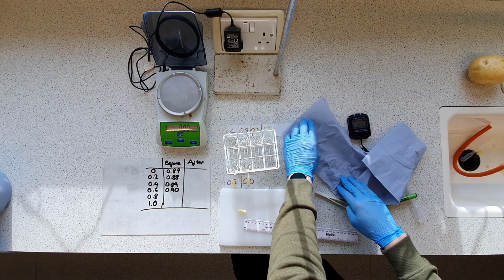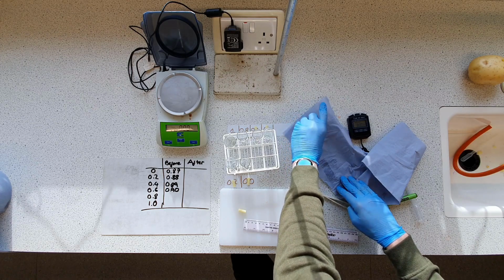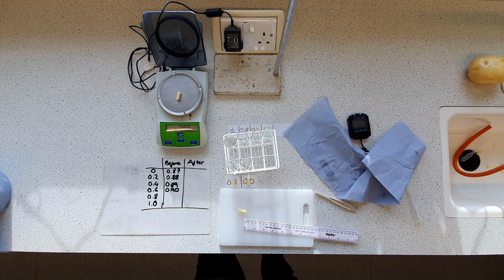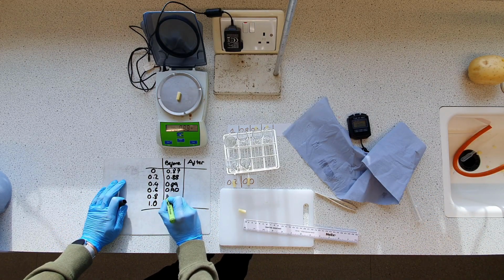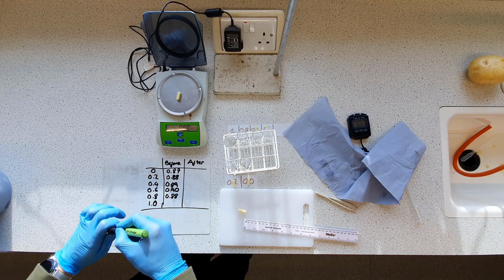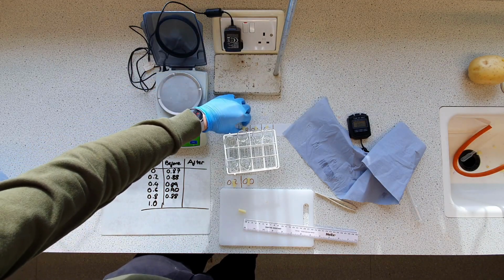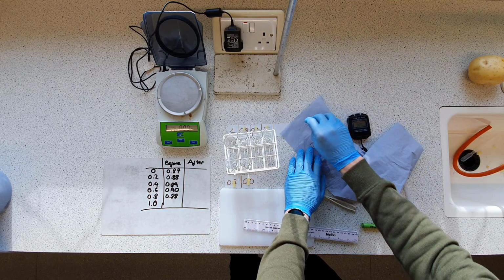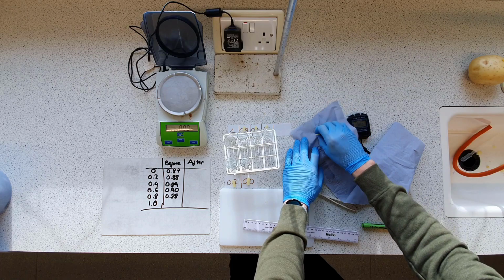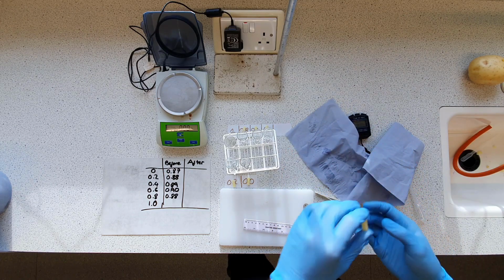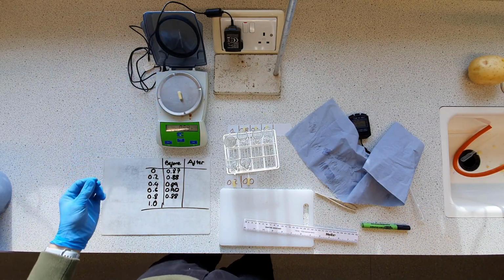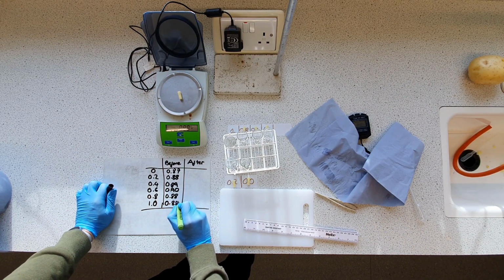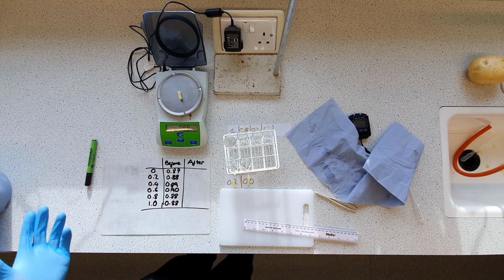This one was quite moist. Lovely word. Alright, let's measure it now. 0.88. It's going in our 0.8 solution. And finally, at long last, we have our final core, which is going to go in our 1 molar solution, measures in at a whopping 0.88. Fairly consistent, I'd say.